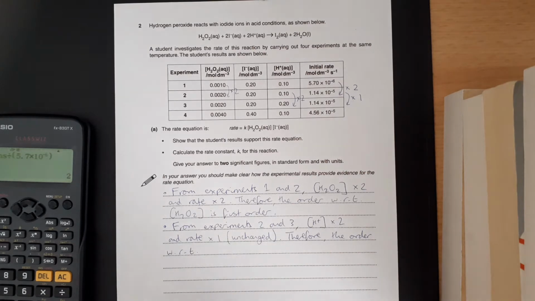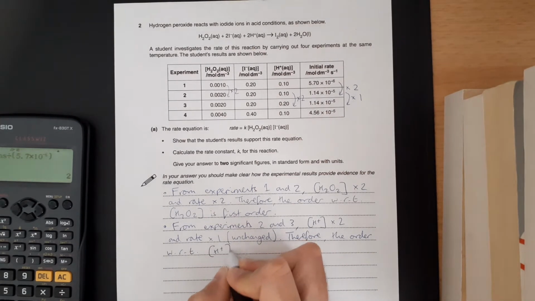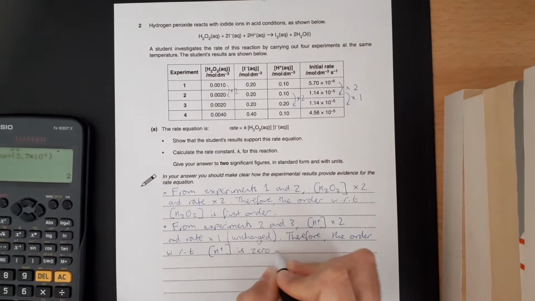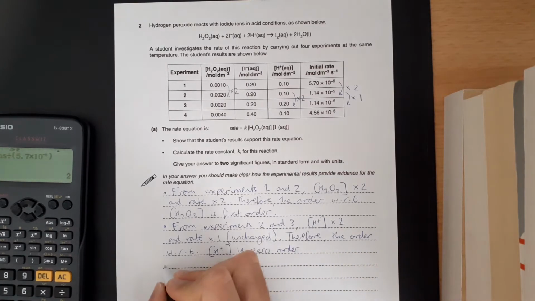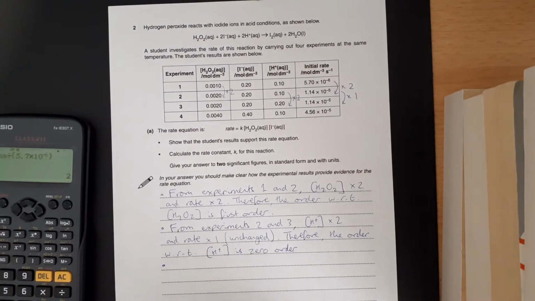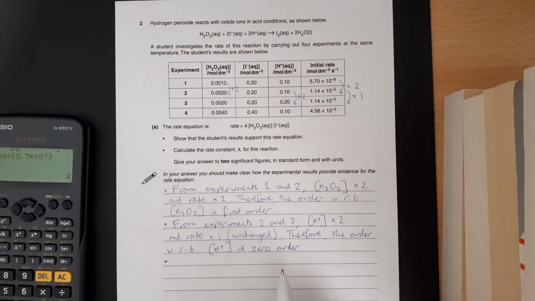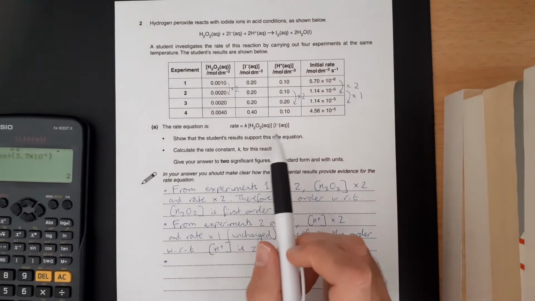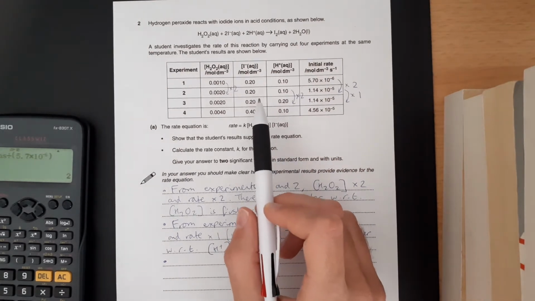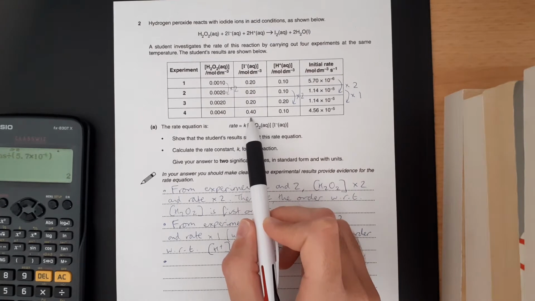So the order with respect to the H plus is zero order. Right, finally then we need to look at the I minus. So we want to find some experiments where the concentration of the I minus has changed, but the other two have stayed the same. So if we have a look in the table here, the I minus is the same all the way down until experiment 4.